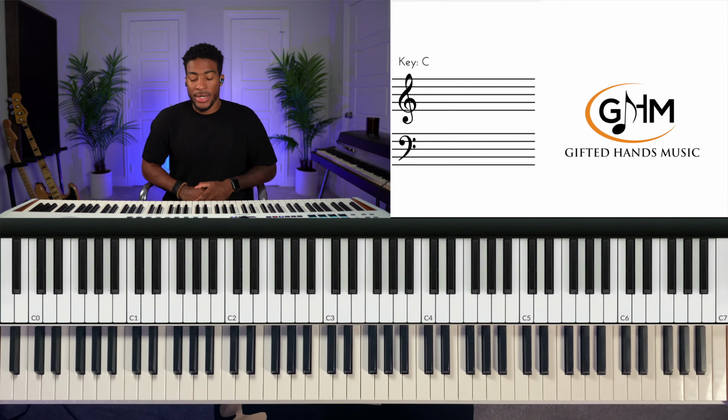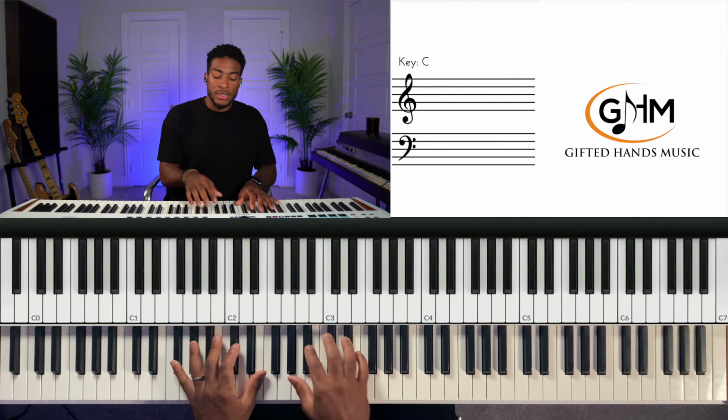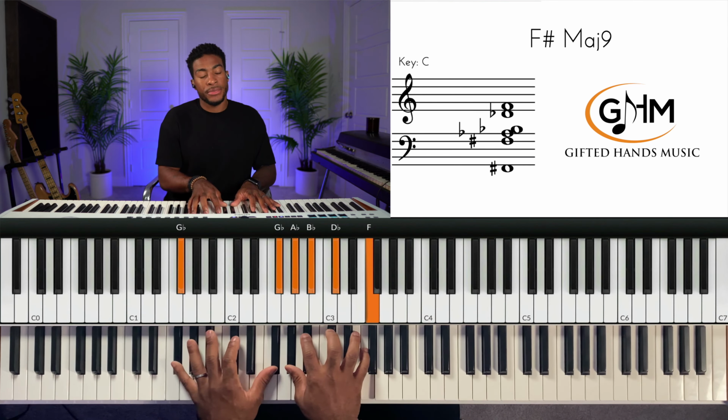So that's the progression, and it's pretty simple. All that we got is we're in F sharp, as I said. So we got the 1 chord, and we're playing the 1 as a major 7th. So we got 1.